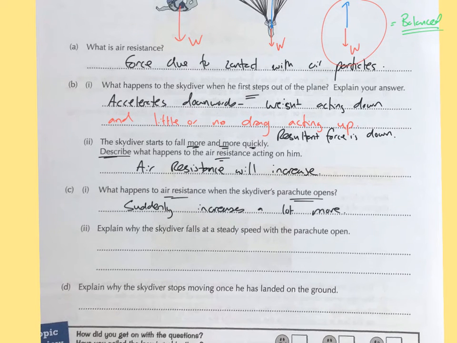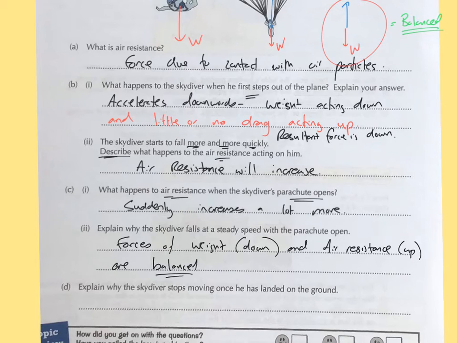So once the parachute is opened, initially he'll slow down a bit, but once it's all evened out, we can just put the forces of weight, which is down, and air resistance, which is acting up, are balanced. Once they're balanced, there's no resultant force, so once there's no resultant force, that means nothing changes.